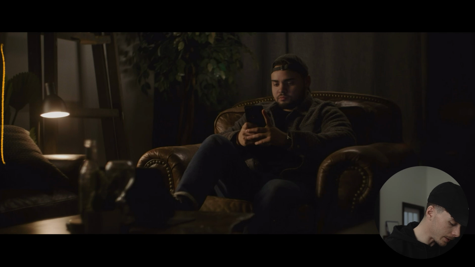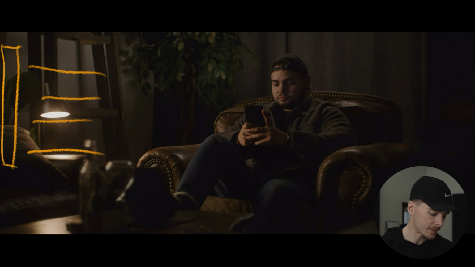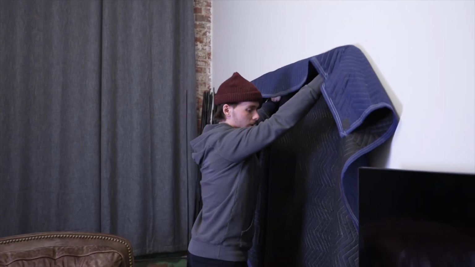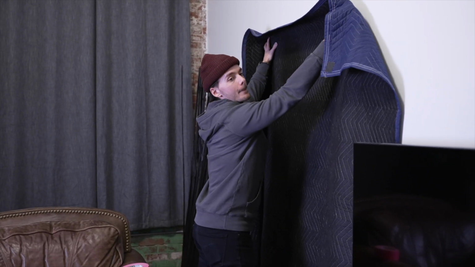So now that we know that we have this big 2x2 LED light blasting a nice soft source into the left side of the frame right here, what I wanted to do next was add some negative fill on the right side of talent. So I just took a sound blanket and I hung it right up here on this wall and just taped it to the wall. And what this did was eat up a ton of the light that was bouncing back in from the white walls that we have in the studio and just added a nice touch of contrast into the right side of the talent.